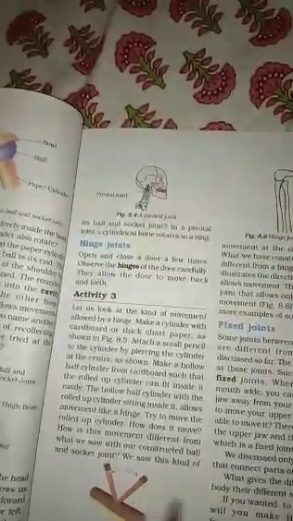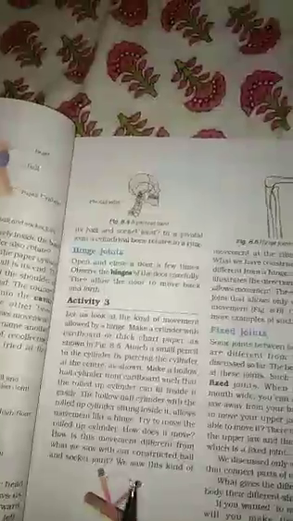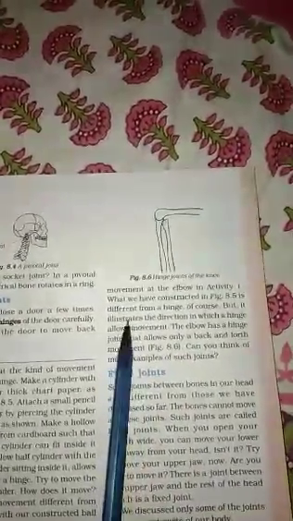How does it move? How is this movement different from what we saw with our constructed ball and socket joints? We saw this kind of movement at the elbow in activity 1. What we have constructed in figure 8.5 is different from a hinge, of course, but it illustrates the direction in which a hinge allows movement. The elbow has a hinge joint that allows only a back and forth movement. Can you think of more examples of such joints?